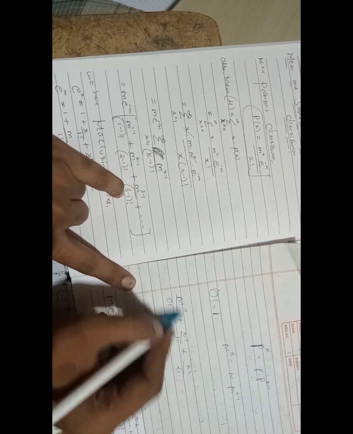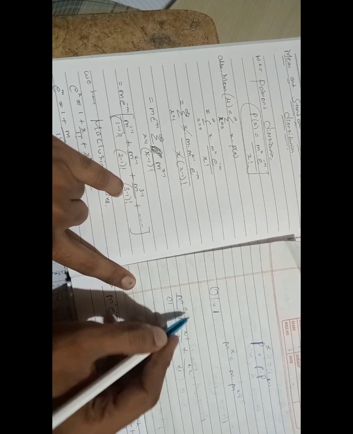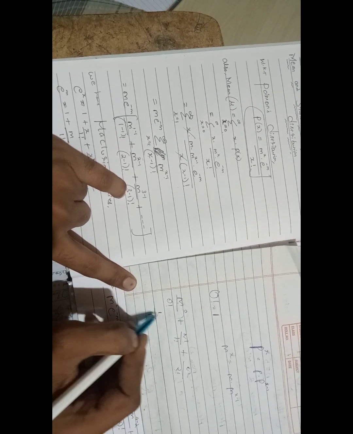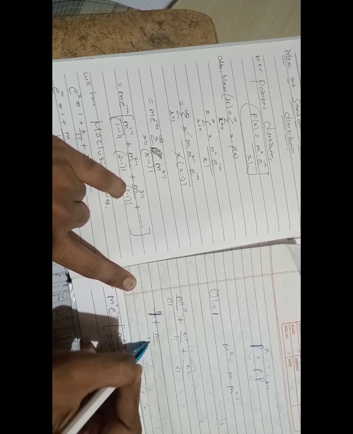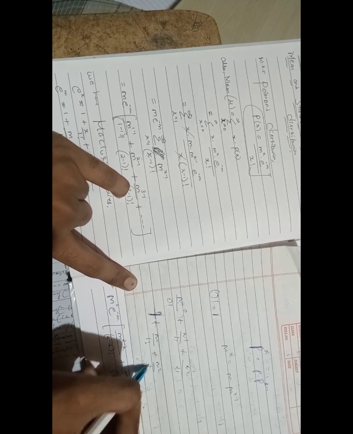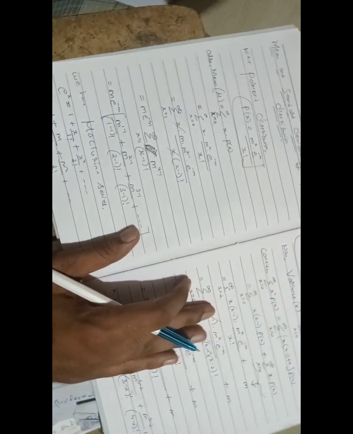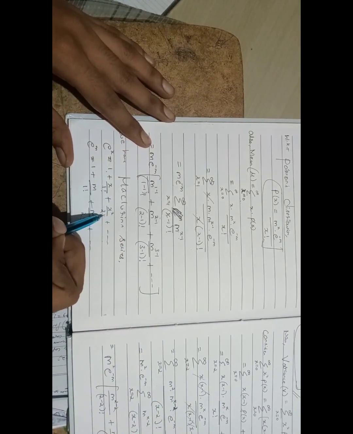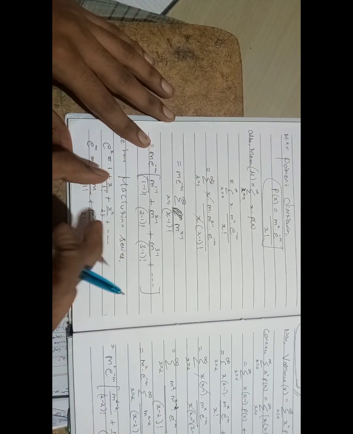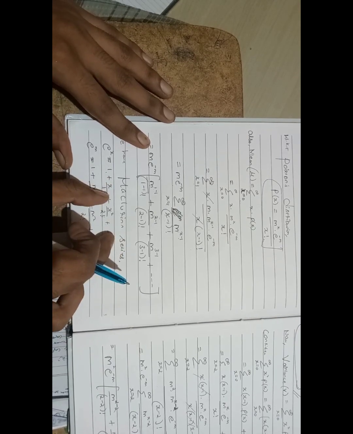Okay, so this is nothing but m to the power 0, anything to the power 0 is 1, 0 factorial is 1, so 1 by 1 is 1, plus m divided by 1 factorial, plus m square by 2 factorial, and so on. Similarly, this formula is also like that only. See, 1 plus x by 1 factorial, plus x square by 2 factorial. So just in place of x we need to replace m.